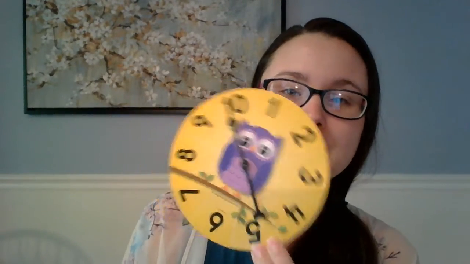All right, we're going to do one more thing with this game before we move on. We've been working a little bit on adding numbers together. So I'm going to turn this around so there are no numbers here, because that's not what we're doing. And I'm going to spin the spinner 2 times. First time I got a 10. So I'm going to put 10 owls on there. I'm going to go ahead and put these on.